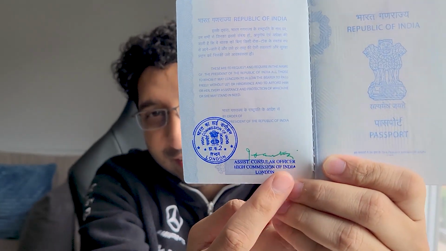Why am I talking about the renewal process? Because recently I have actually renewed my passport from the UK. As you can see, I have recently done it, and you can see the seal over here. The process was extremely straightforward.